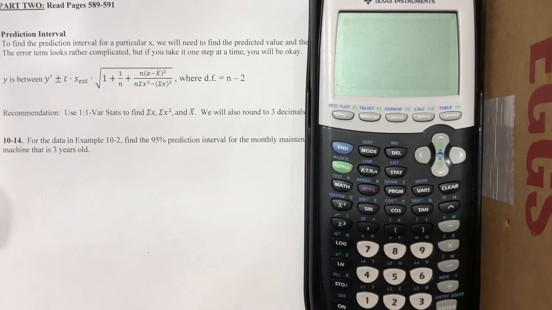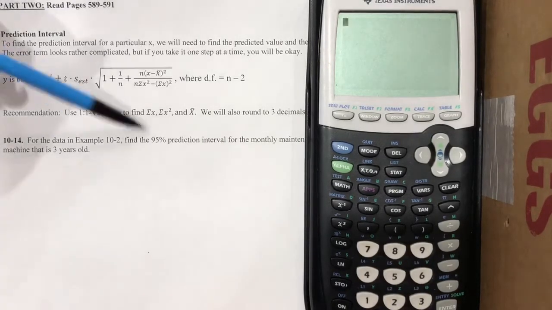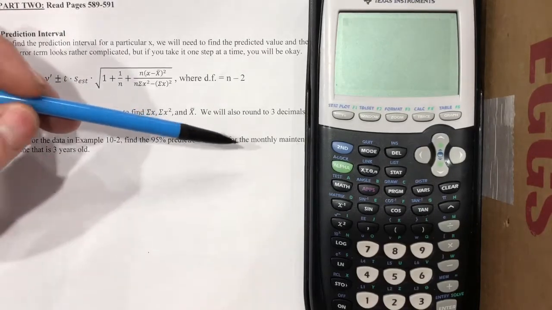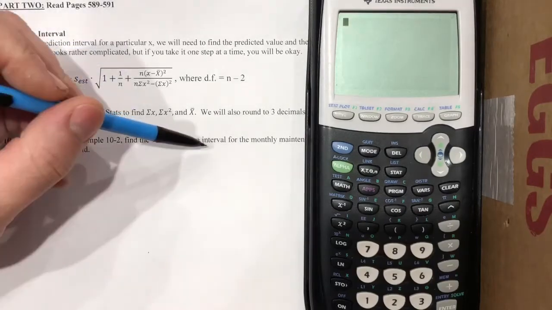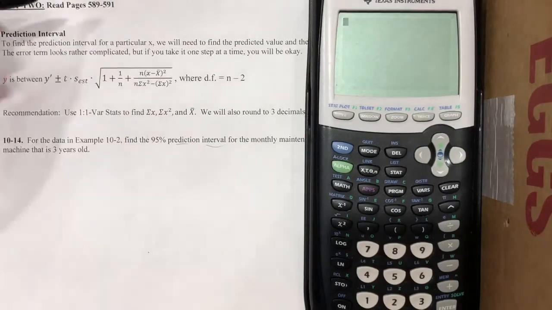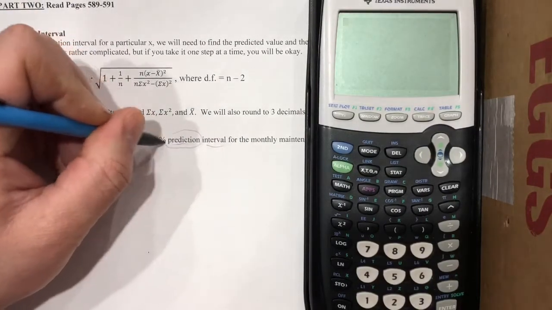Okay, so the first thing we're going to do is look at the question. It says, for the data in this example, find a 95% prediction interval for the monthly maintenance cost of a machine that is 3 years old. So before we can do a prediction interval, let's just make a prediction.